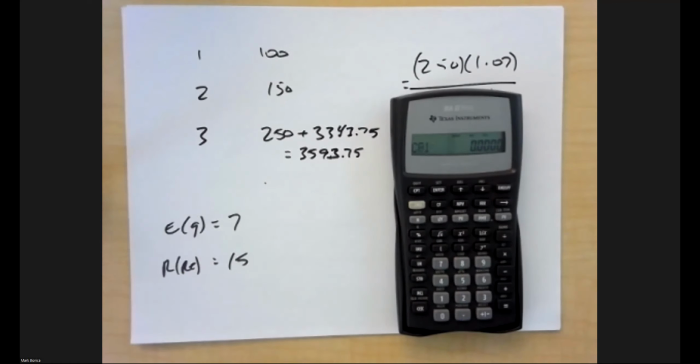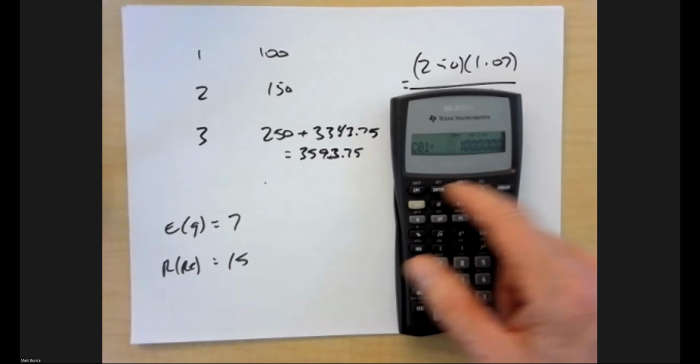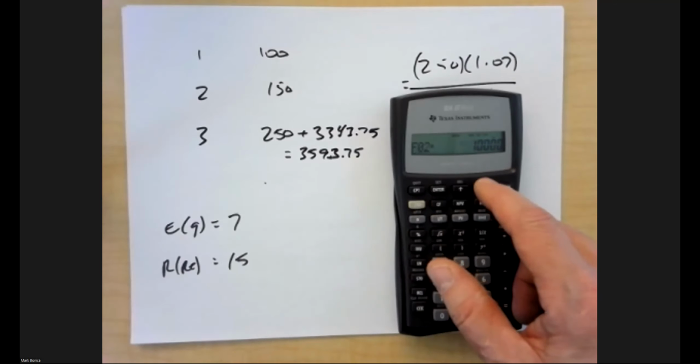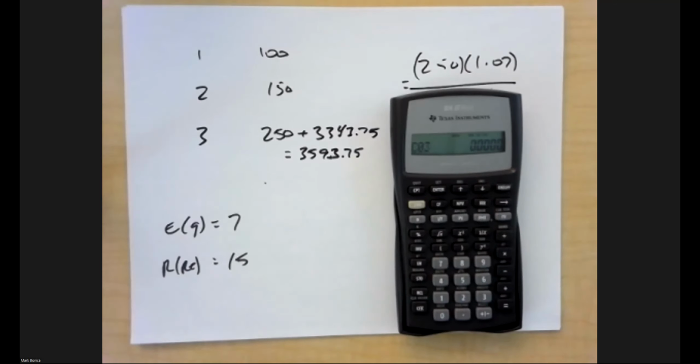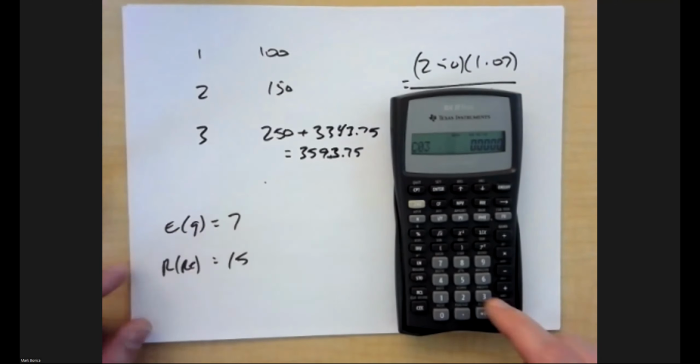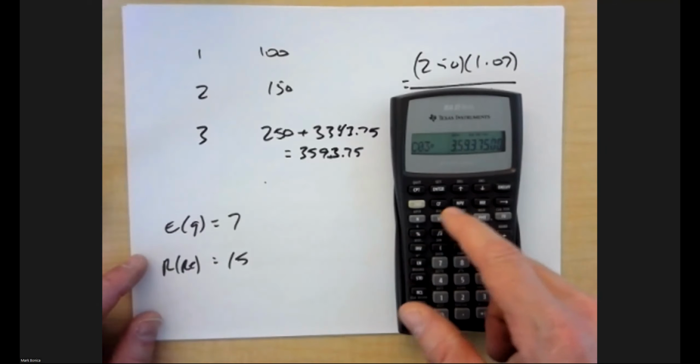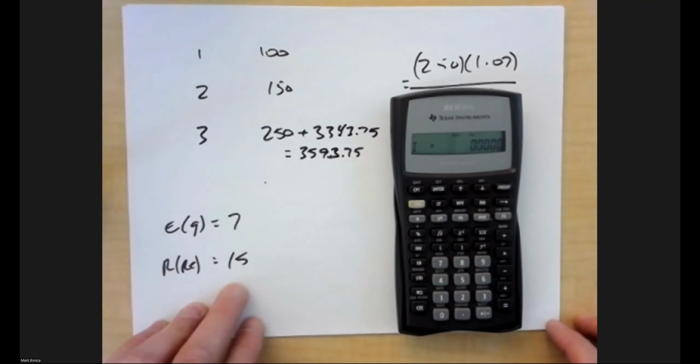Then we're going to scroll down. C01 is going to be what, Maddie? C02 is going to be? And C03 is going to be? Then we go to our NPV. We set I equal to what?